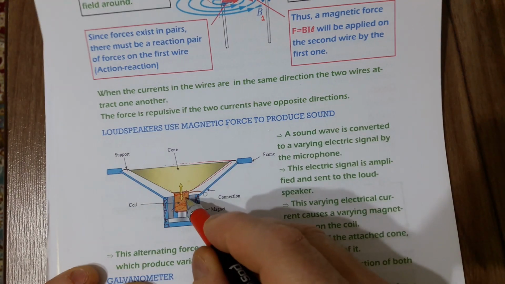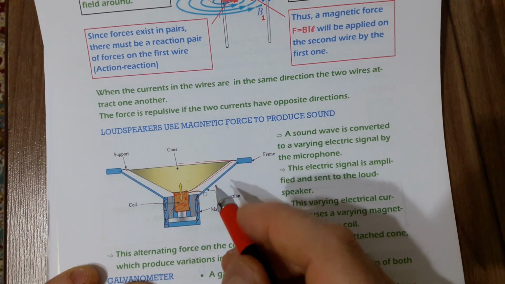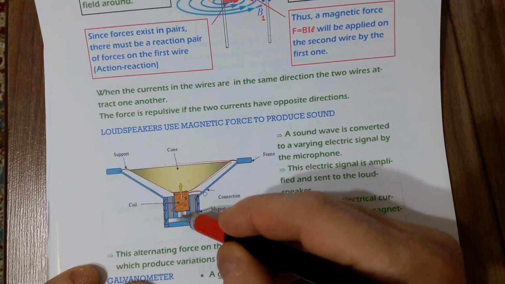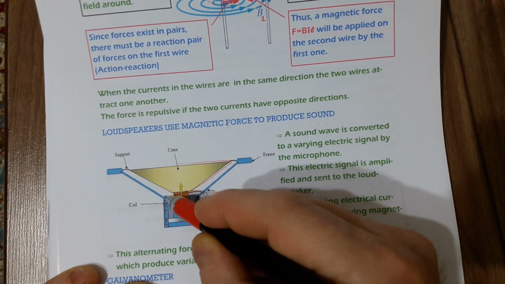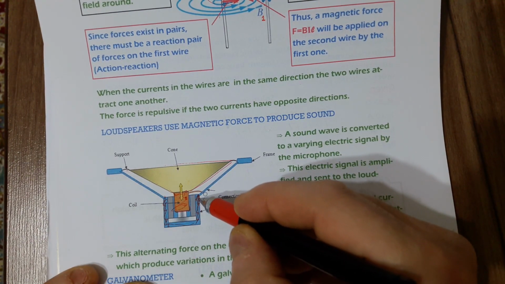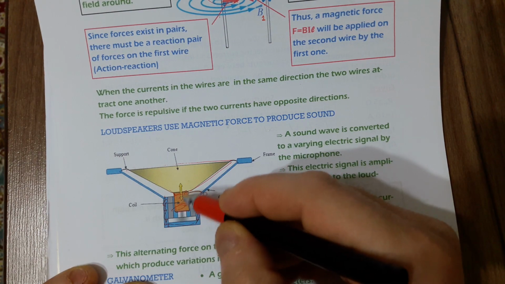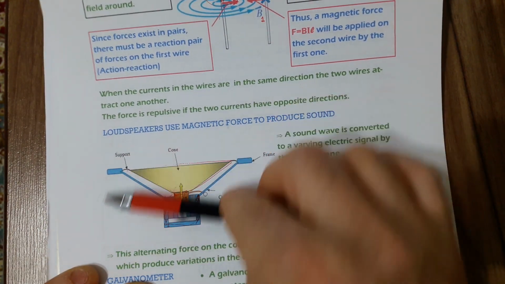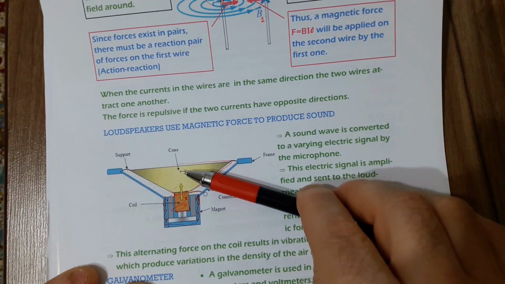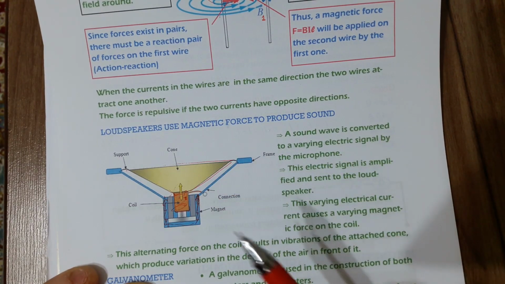When you give electric current to this coil, by talking into a microphone, you send an electric signal. This coil starts to move back and forth because of the magnetic field of the permanent magnet. This motion back and forth also moves or vibrates the cone. Vibration of the cone produces the sound.